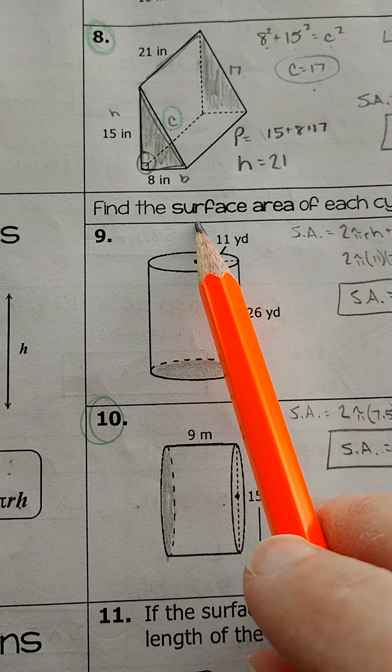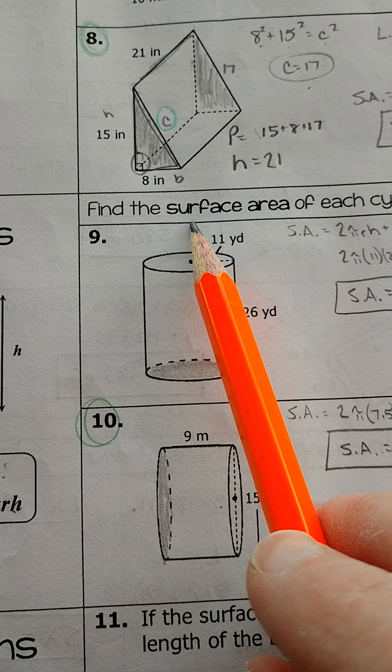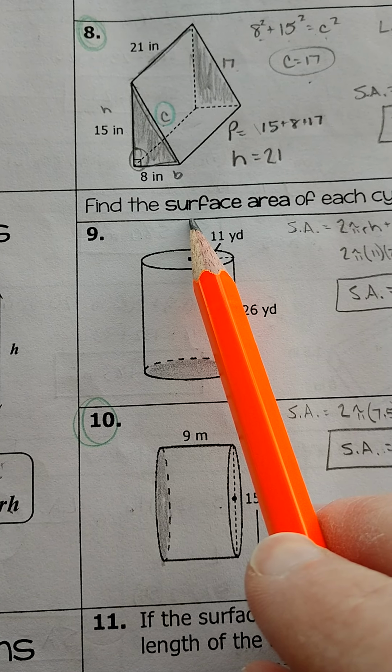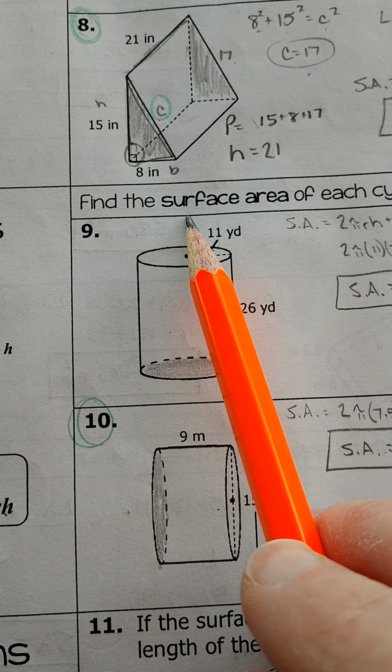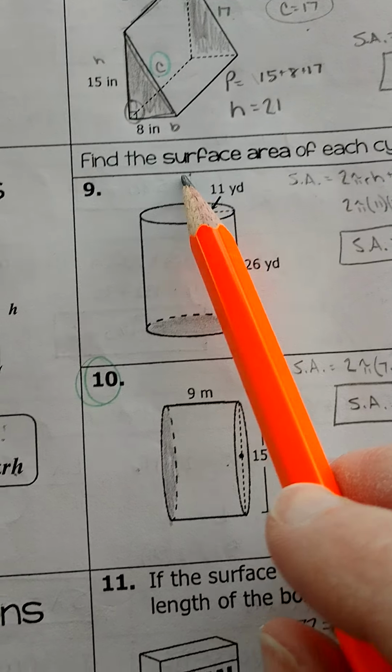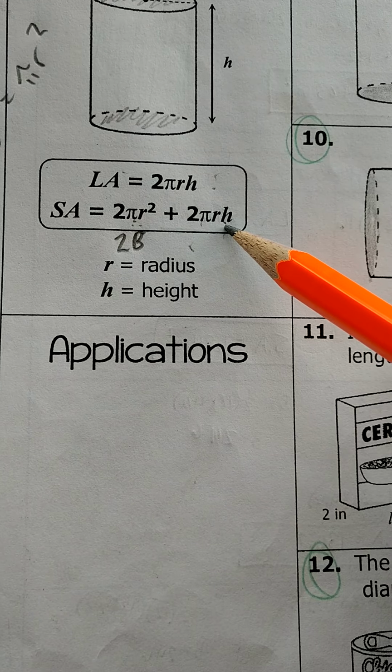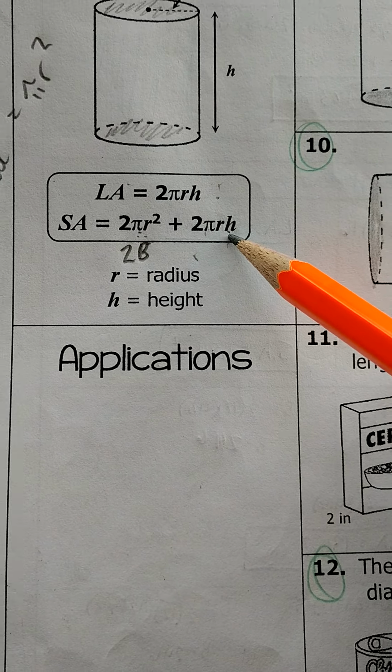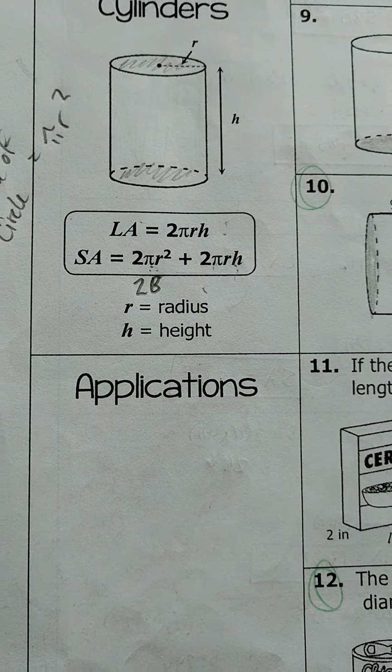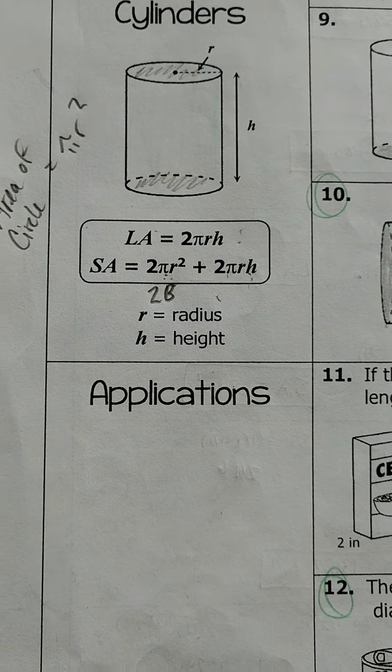All this one wants is the surface area. It does not in any way, shape, or form ask you for the lateral. So you can find the lateral, that is fine. But for this formula, if you notice, you don't need it. You need radius and height. So make sure you read directions. If you're asked for the lateral area, you have to find it. If you're not asked for it, you can go ahead and kind of skip that step.